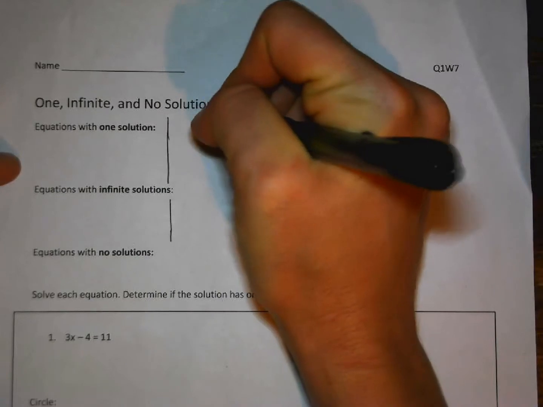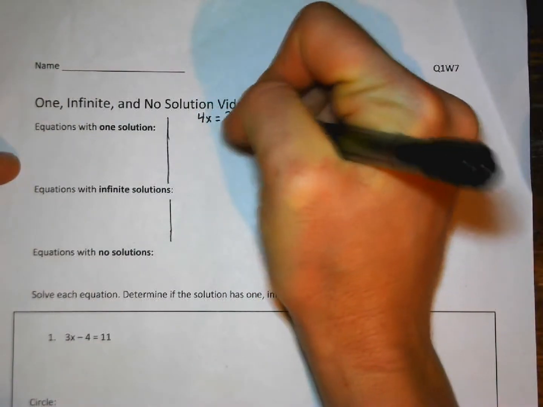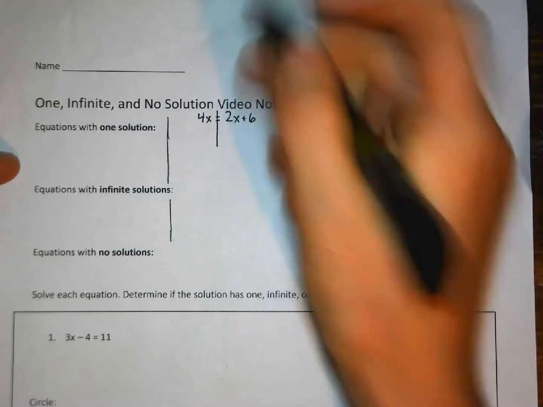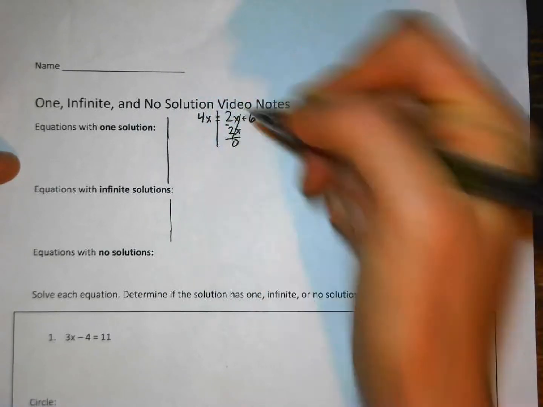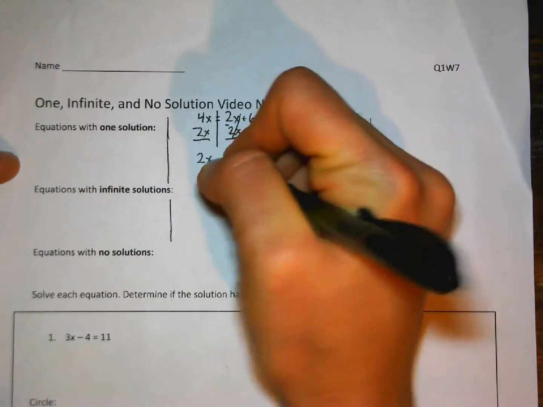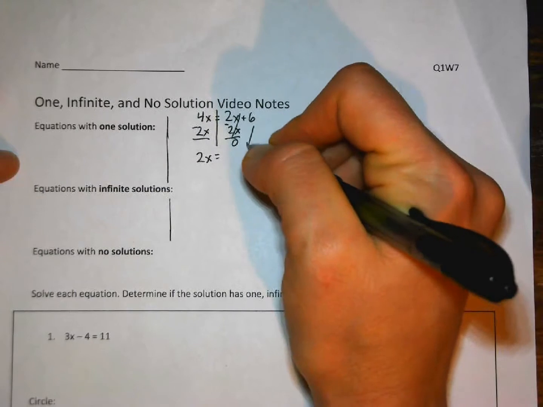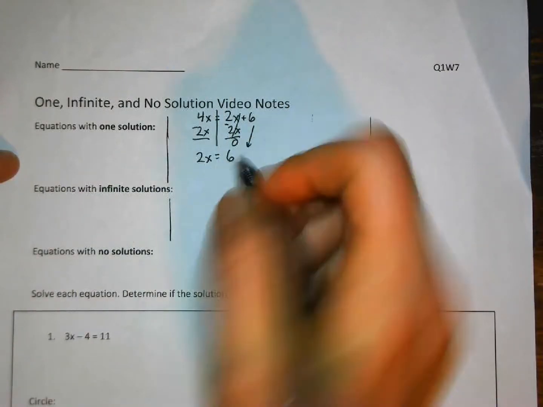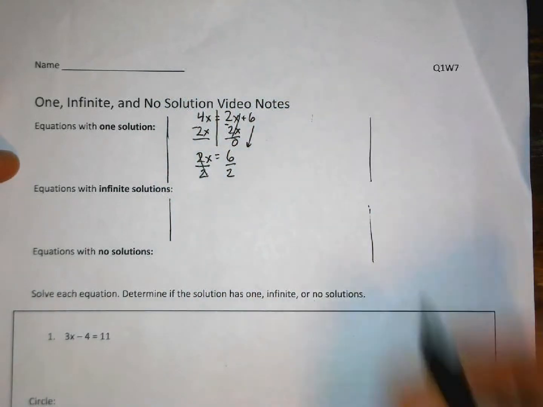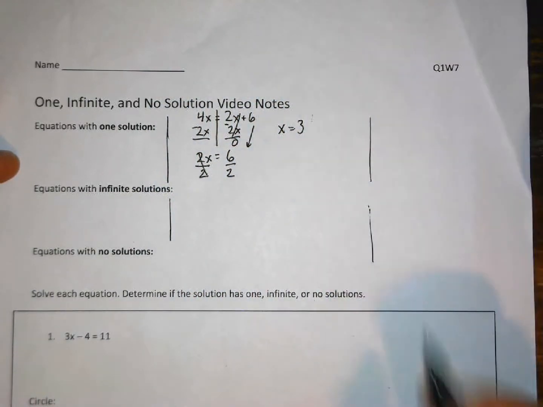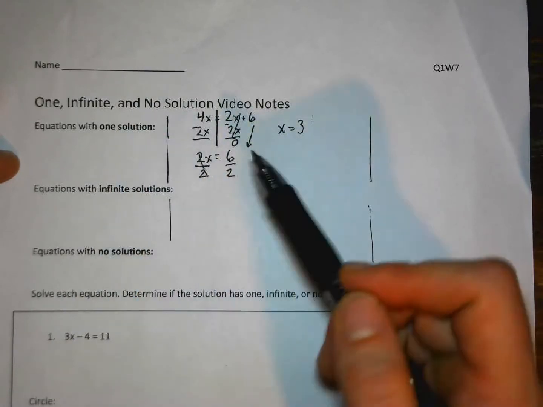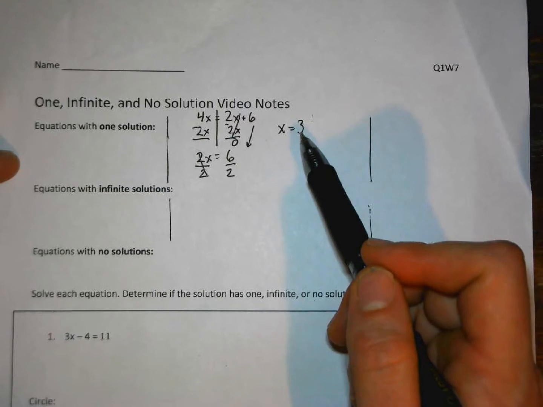Imagine that we have the equation 4x equals 2x plus 6. I want to subtract the 2x from the right side and bring that variable over to the left side. And so 4x minus 2x gives us 2x, and that equals 6. And then to get the variable by itself, I'm going to divide both sides by 2, and I get x equals 3. These are the kinds of equations you've been working with, where there is one solution. And for our problem here, our solution is 3.